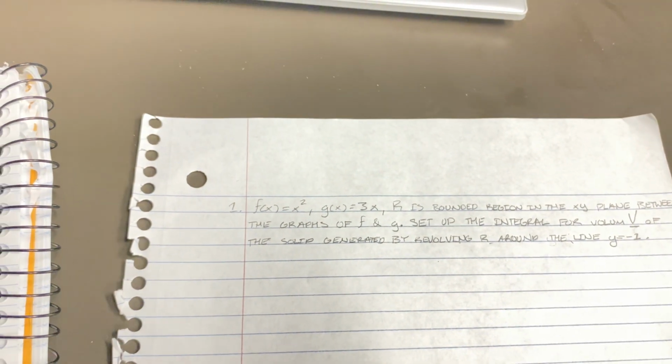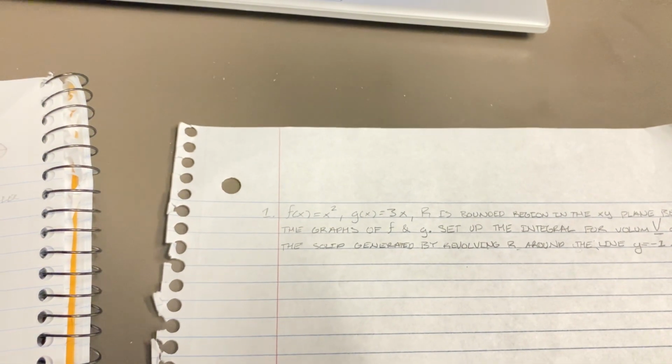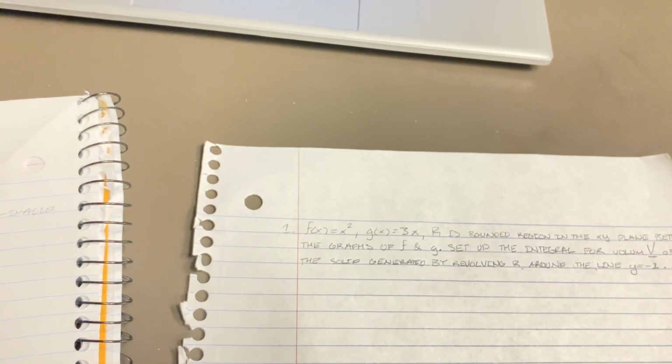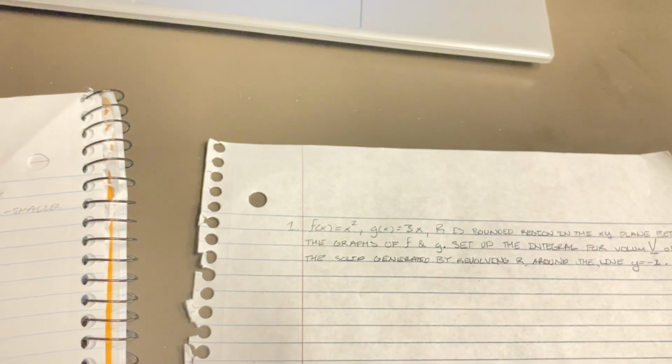Okay, so problem one is: let f of x equal x squared and g of x equal 3x, and let R be bounded by the region in the xy plane between the graphs of f and g. Set up an integral for the volume V of the solid generated by revolving R around the line y equals -1, and don't evaluate the integral.